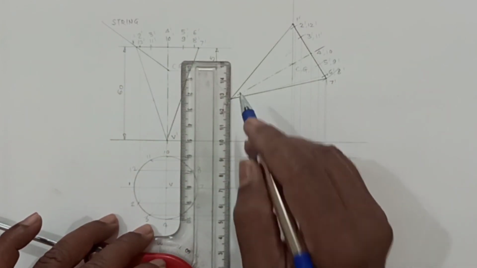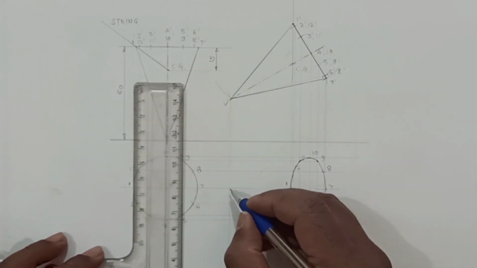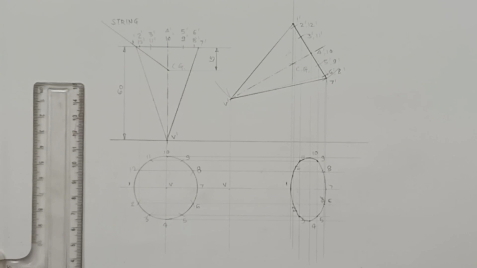Now look at the vertex V. And then draw a tangent to this ellipse.